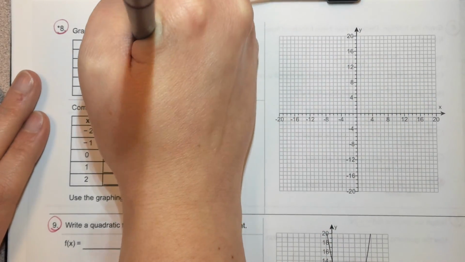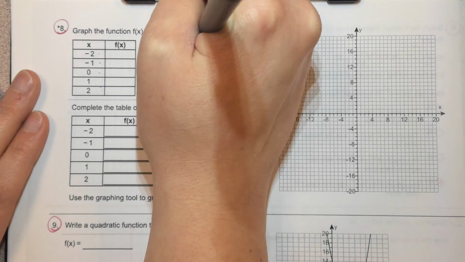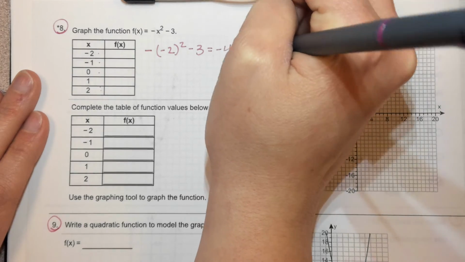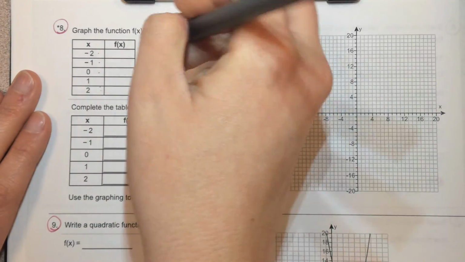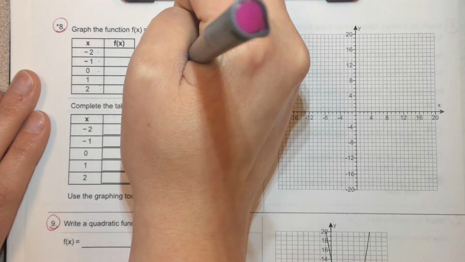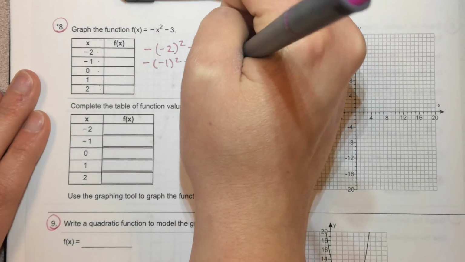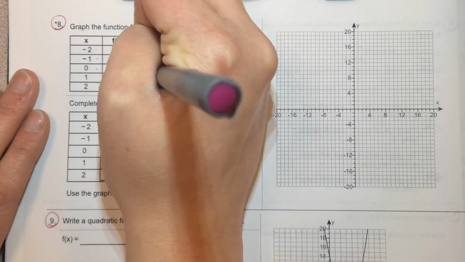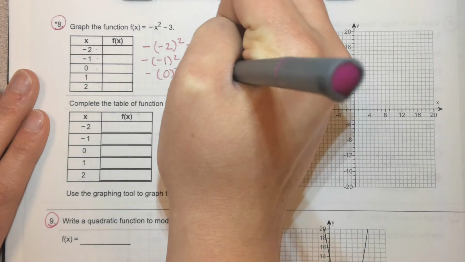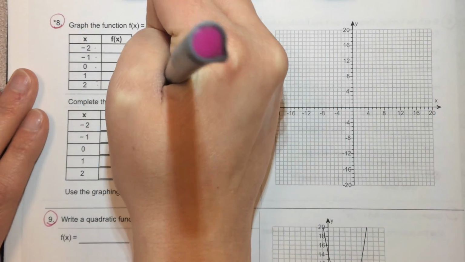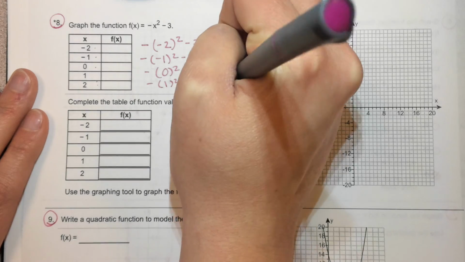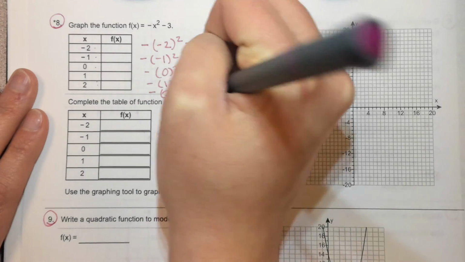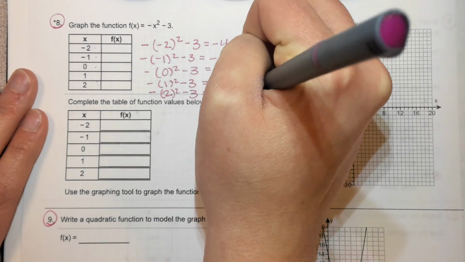Okay, so negative of -2 squared minus 3. So that's -4 minus 3 is -7. And then negative of -1 squared minus 3 is -1 minus 3, which is -4. And then negative of 0 squared minus 3 is just -3. Negative of 1 squared minus 3, that's negative 1 minus 3 is negative 4. And then negative of 2 squared minus 3 is negative 4 minus 3 is negative 7.